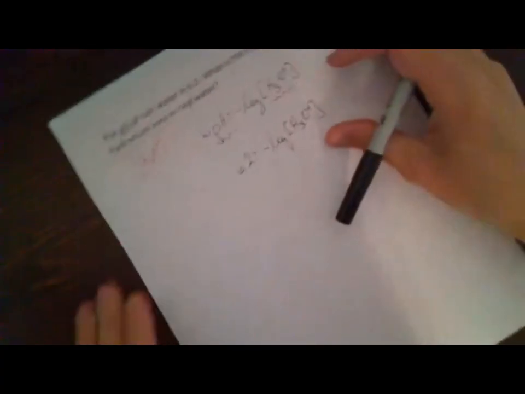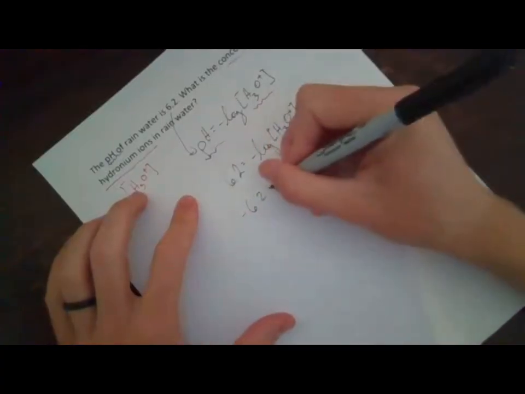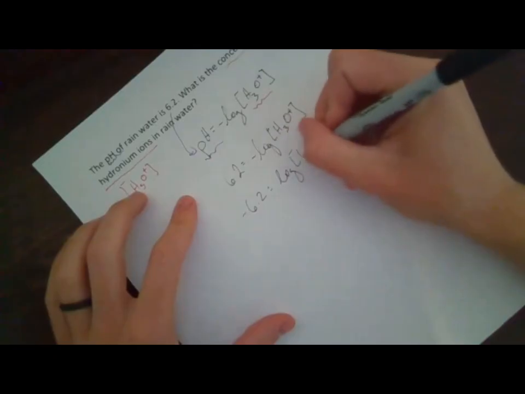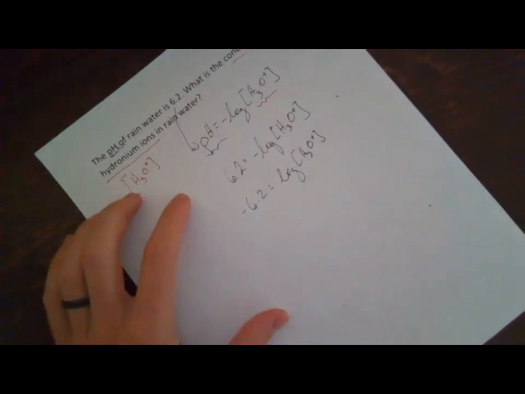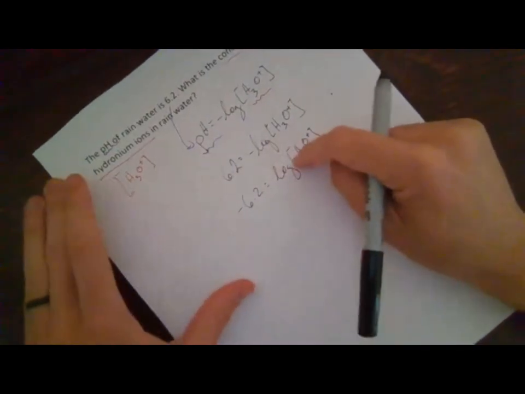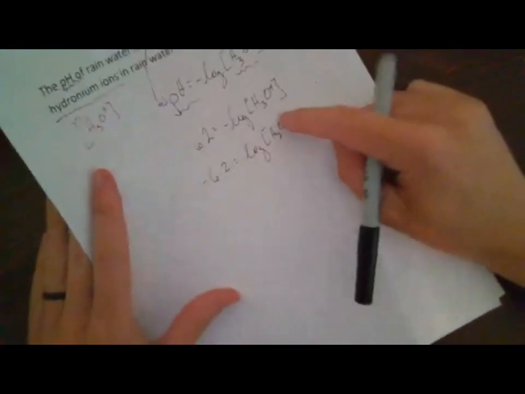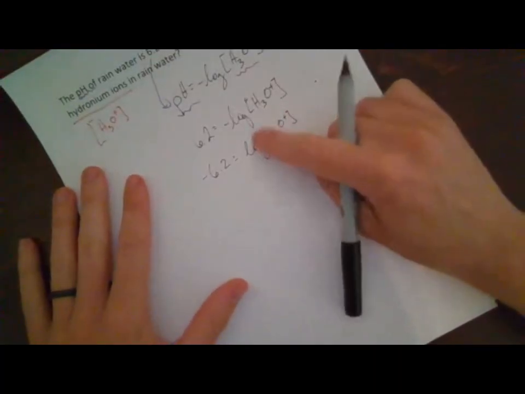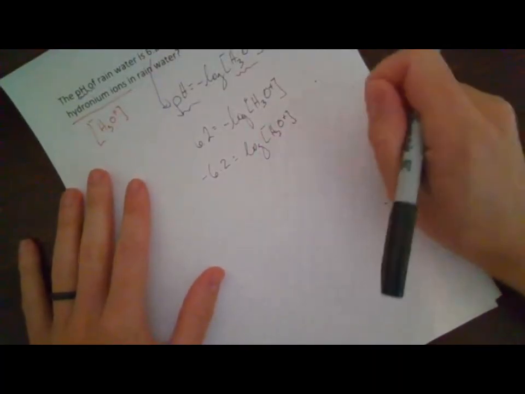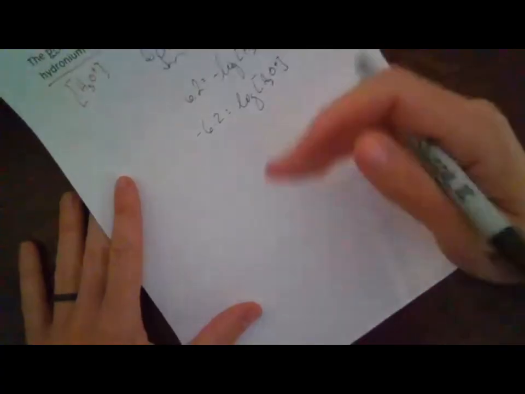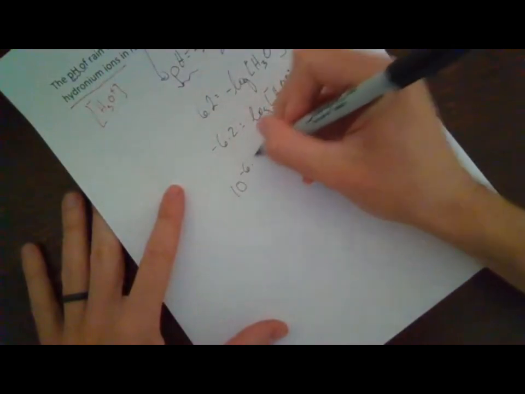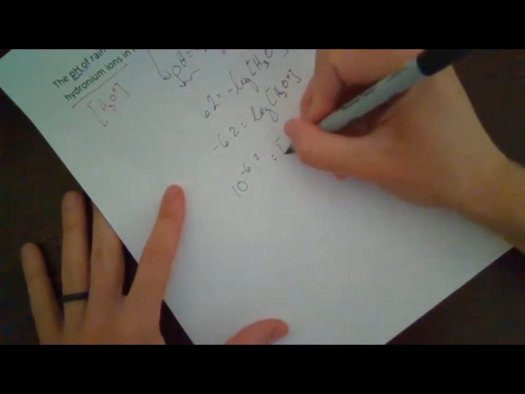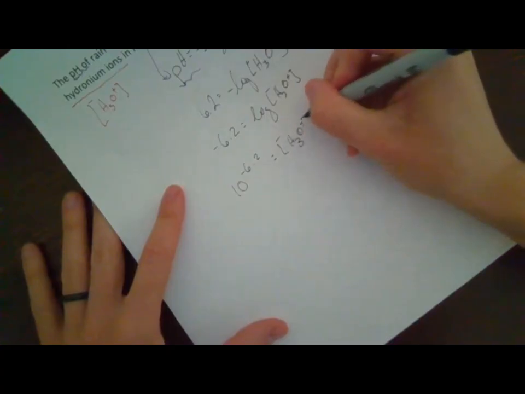And so we want to isolate this so we can get the negative 6.2 log of the concentration of hydronium. If I want to get rid of the log, a logarithm is asking 10 to what power gives me this value. So in order to undo a logarithm, you can just take 10 to that power. So we would get that 10 to the negative 6.2 is equal to the concentration of hydronium.